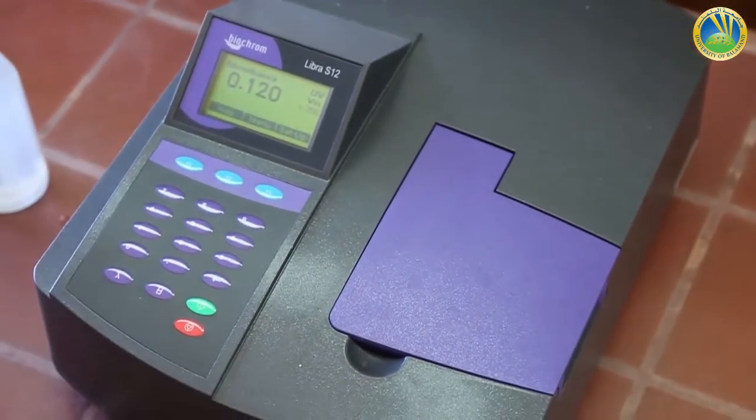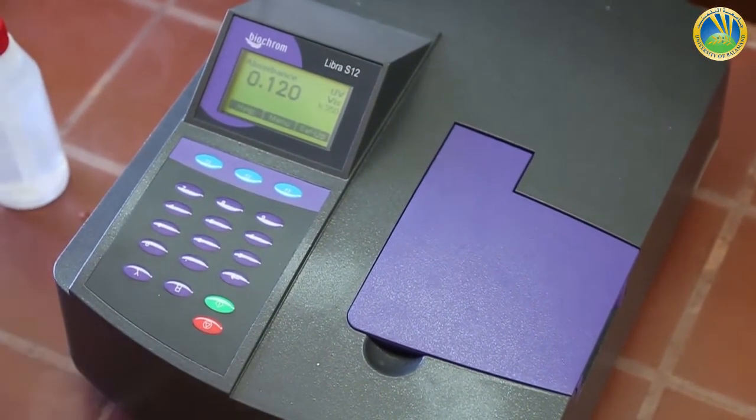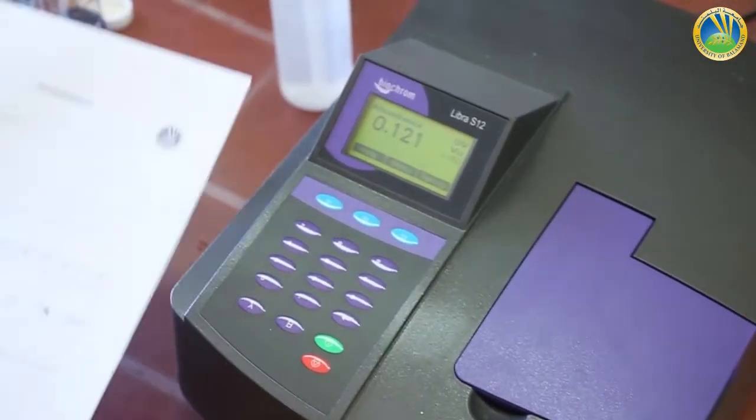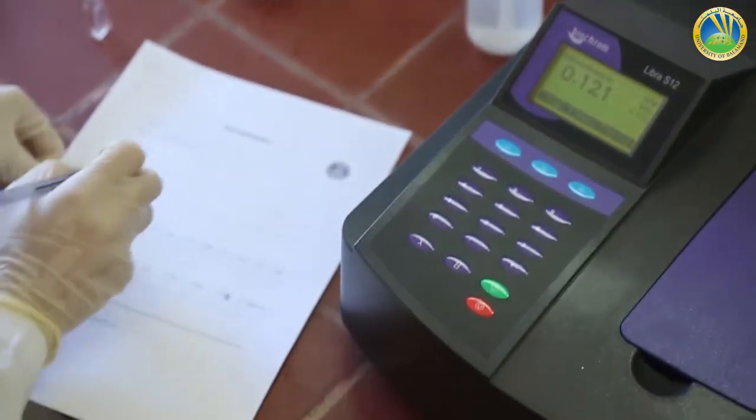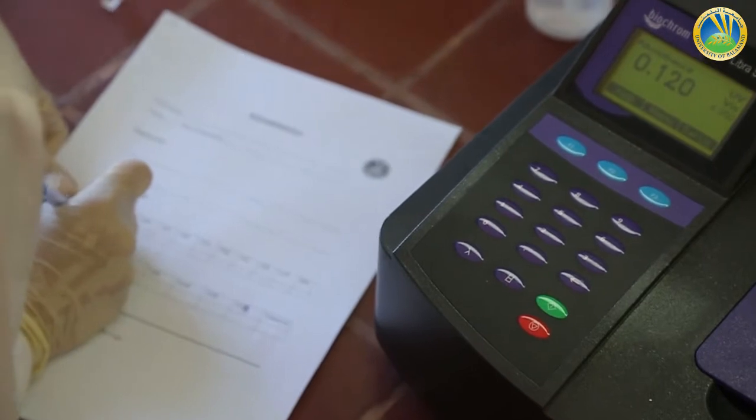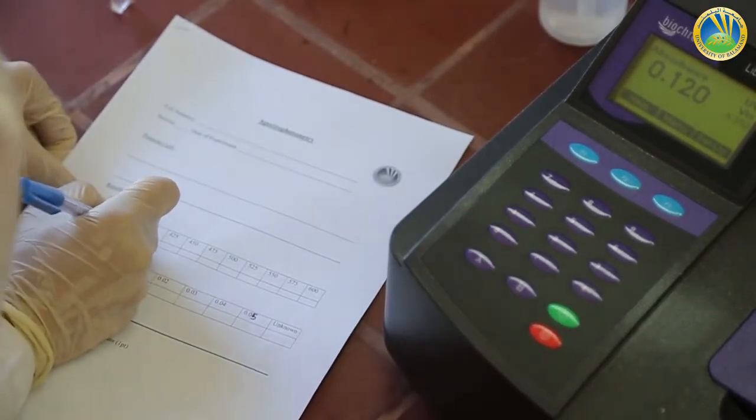And now we have the first value of absorbance for 350 nanometer. It is 0.121.